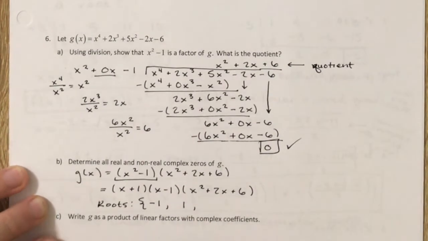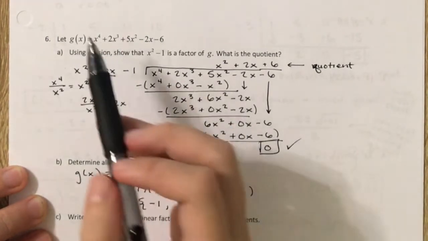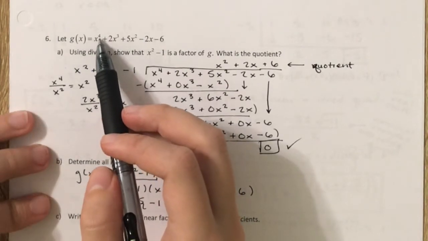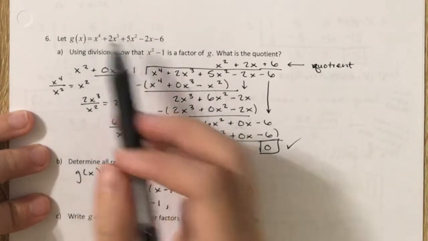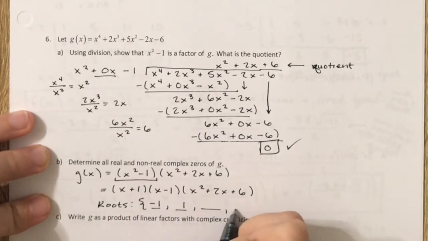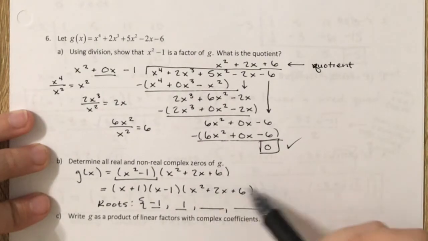How many roots are we going to have total of this function? Well, remember our number of roots is equal to the degree. The degree is the highest exponent, so we have 4 roots here. So we've found 2. We need to find 2 more. Looks like those last 2 are going to come from this quadratic.